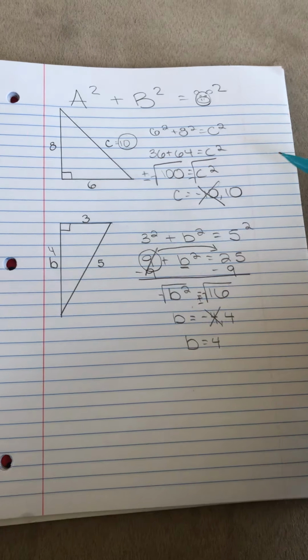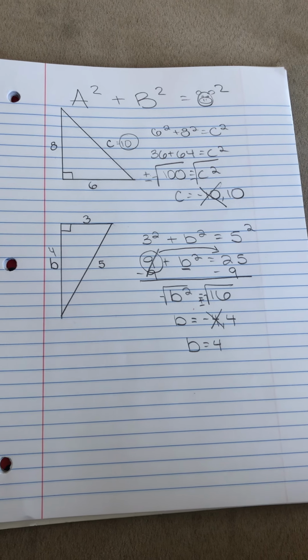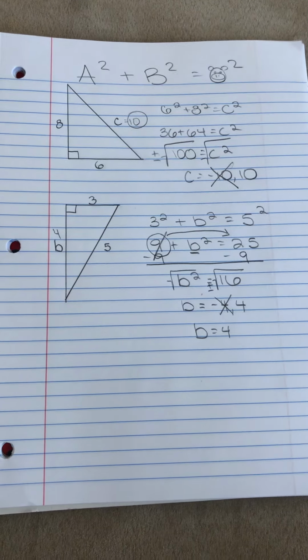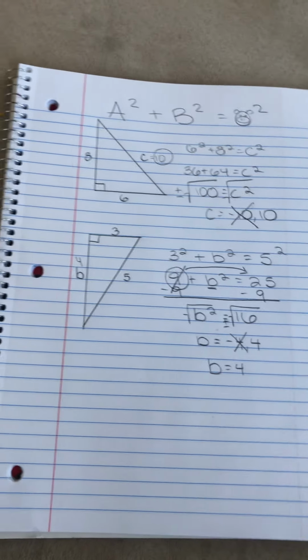You guys are going to do a few of each of these today. I will give you the equations so you don't have to write them. It's been a long time since we had to set that up. But you're going to be asked to solve the equation and tell me what the missing side length is. All right, good luck, have fun.